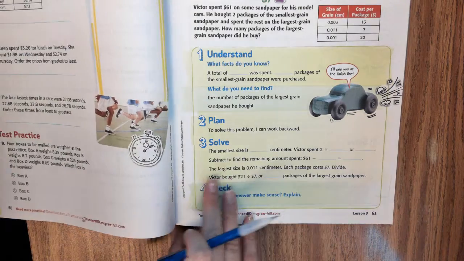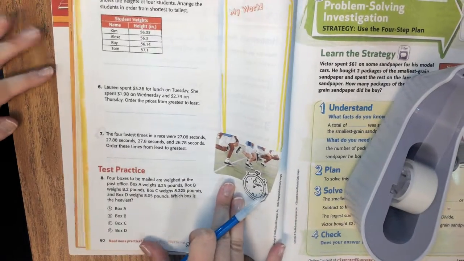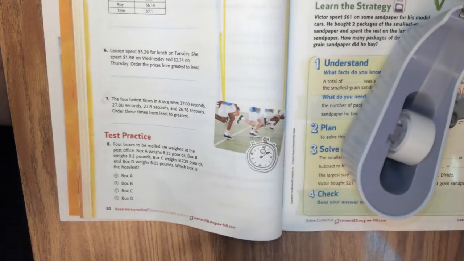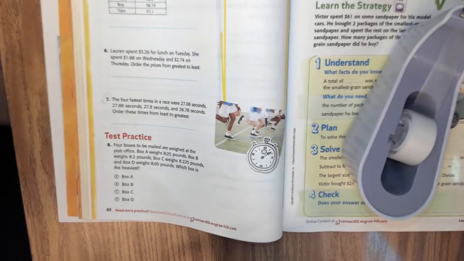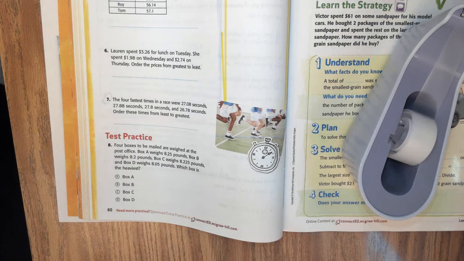Let's go to the other side and check out number 7 together. And hopefully we can just get this thing to focus in a little bit. The 4 fastest times in a race were 27 and 800 thousandths seconds, 27 and 88/100 seconds, 27 and 8/10 seconds, and 26 and 78/100 of a second. Order these times from least to greatest.